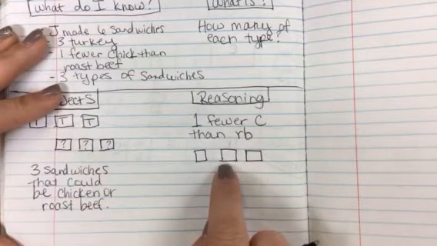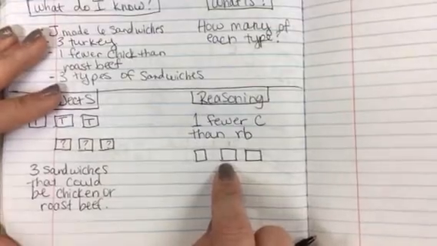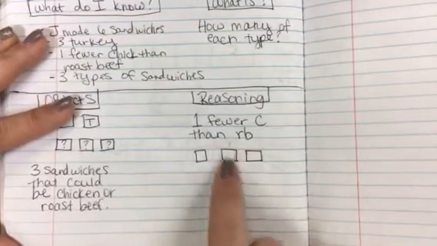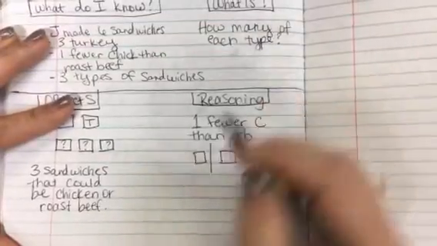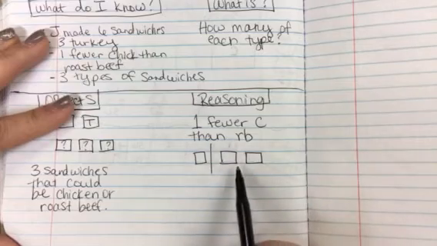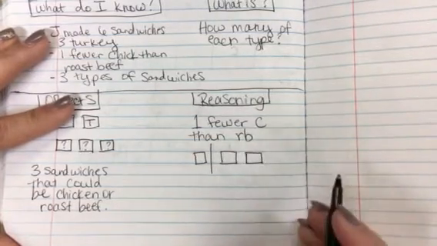And nowhere does it say that one of the sandwiches is a half. So if one is fewer, and I'm splitting them, I know that one of them is going to be roast beef or chicken, and the other 2 are going to be roast beef or chicken. So that's where we have to break it up now.